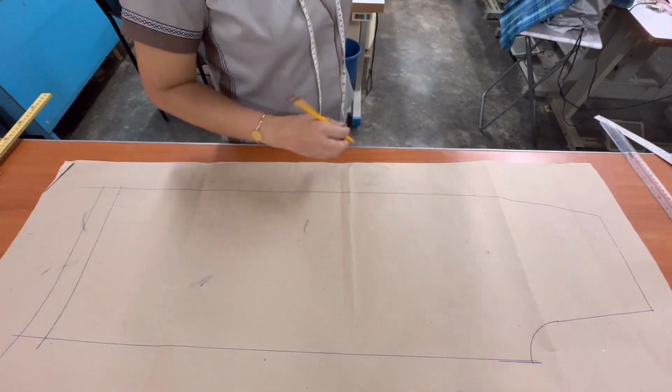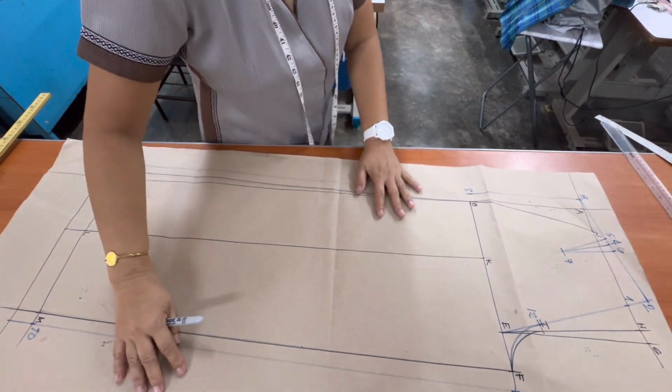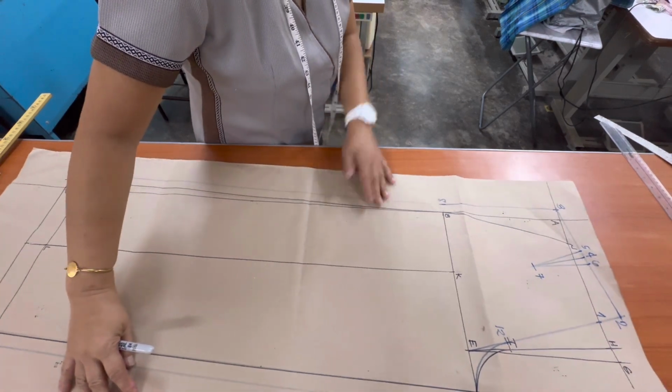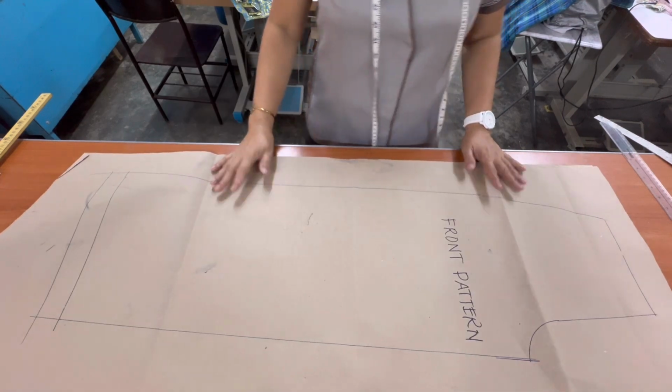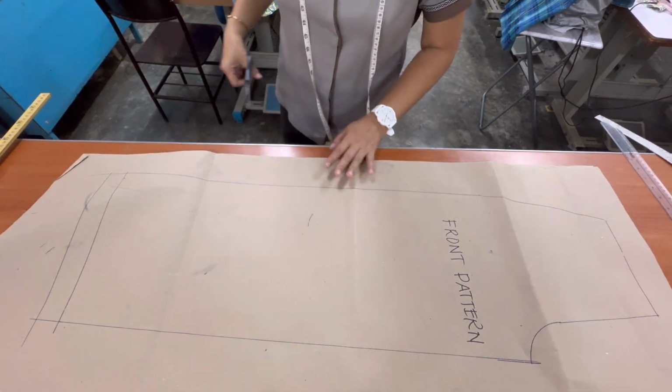So this is now your front pattern. And this is your back pattern. So let us cut the front pattern.